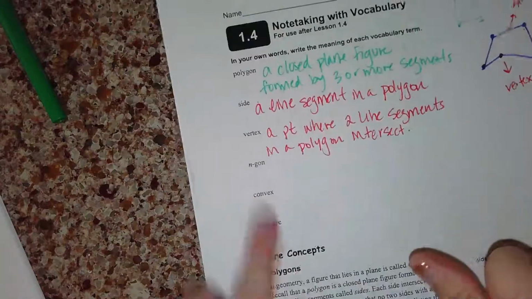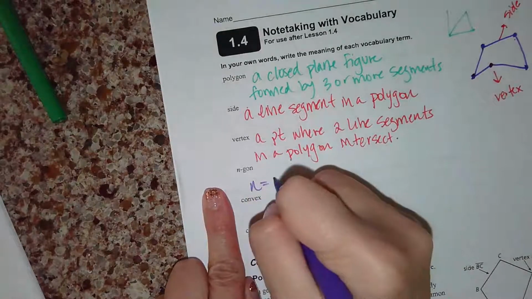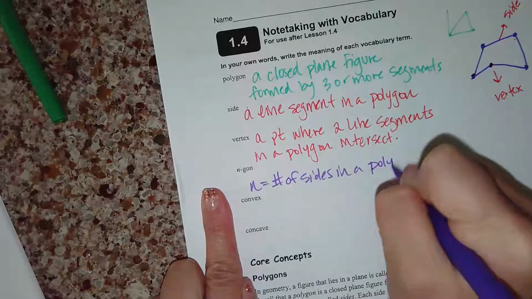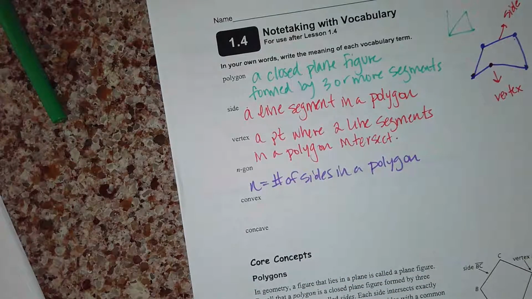So back up to our definition, n equals the number of sides in a polygon. Technically, we could call a triangle a threegon, and we could call a square a fourgon. We have specific names for those, so we don't tend to call them that. But let's say something like a 17-gon. I'm sure there's a name out there for a 17-sided figure, but I don't know it, so we're going to call it a 17-gon. Basically, anything above 12, we just use the number and put gon after it. That's how we describe the polygon.